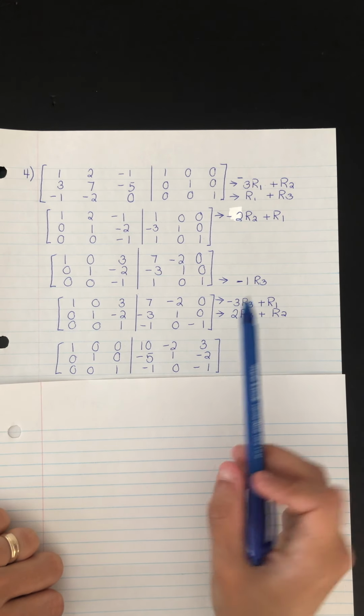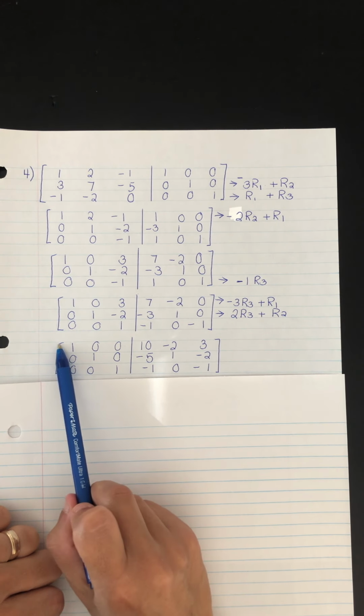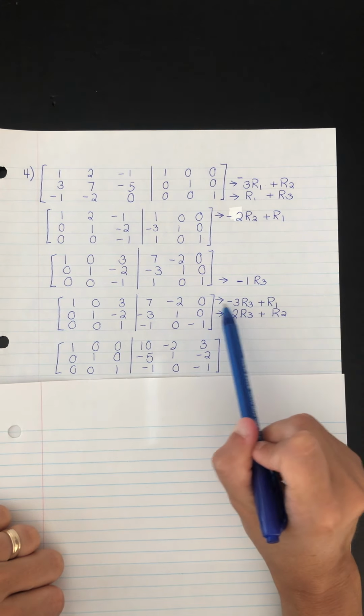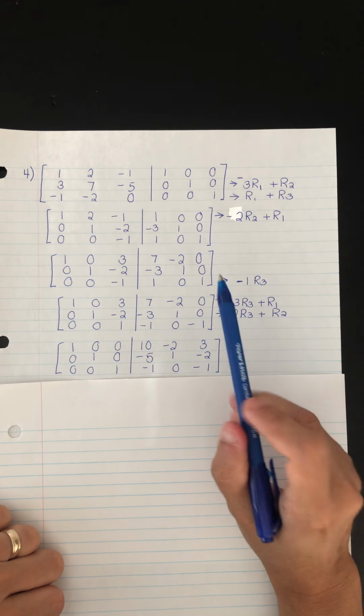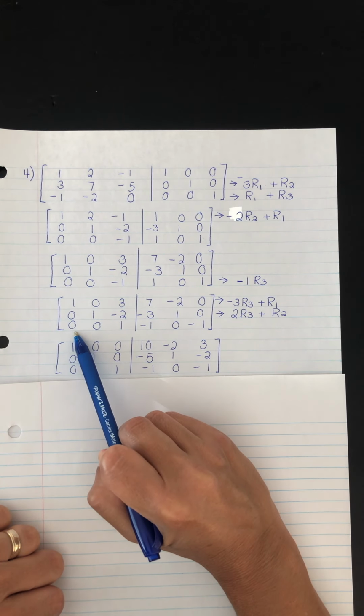And finally, let's change the top row. So the top row will become this by applying this procedure. So -3 times R3 should be added to R1.